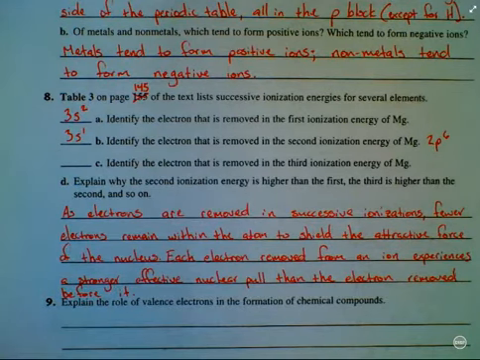2p6. But we'll have 6 2p electrons and 2 2s electrons. We'll have 8 valence electrons. We'll have an octet. We'll be stable. We'll be nice and strong.